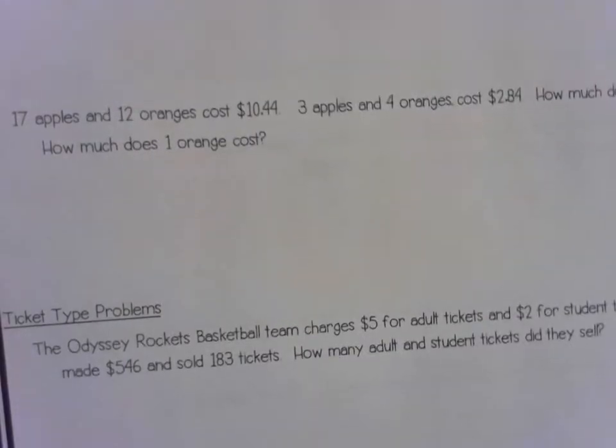Okay, 17 apples and 12 oranges cost $10.44. 3 apples and 4 oranges cost $2.84. Stay with me, guys. How much does 1 apple cost, and how much does 1 orange cost? What am I looking for?